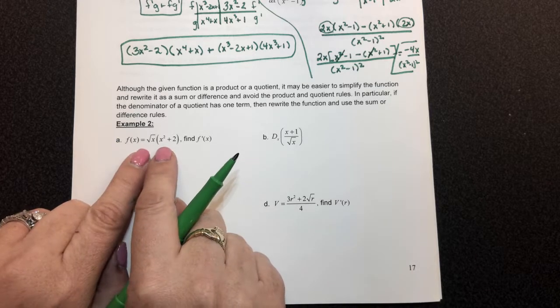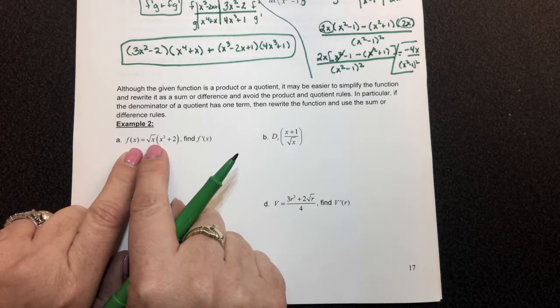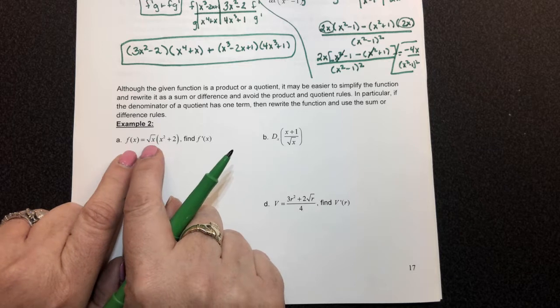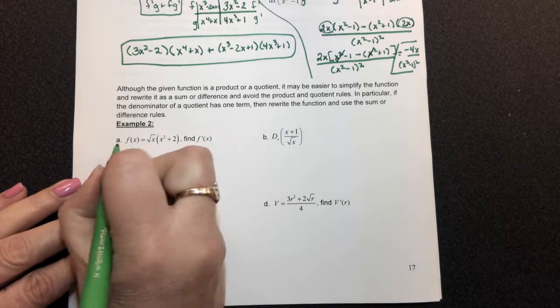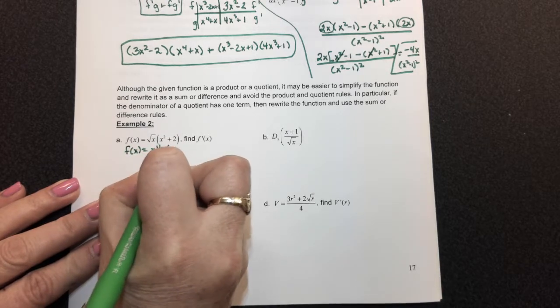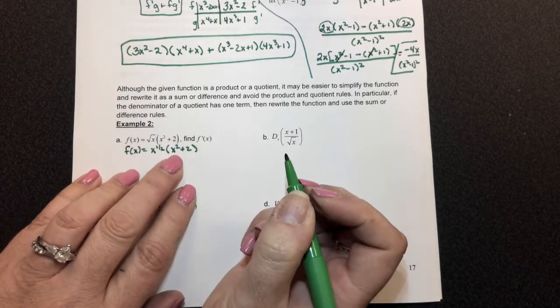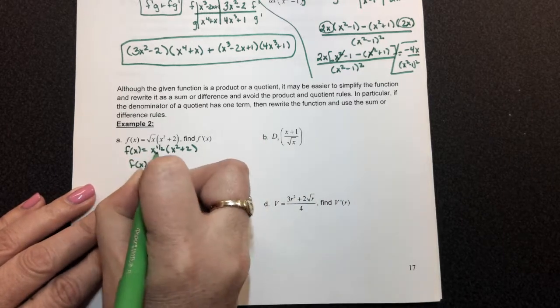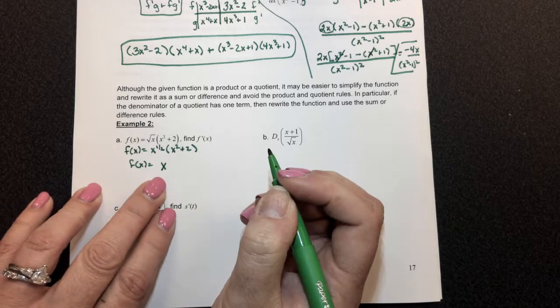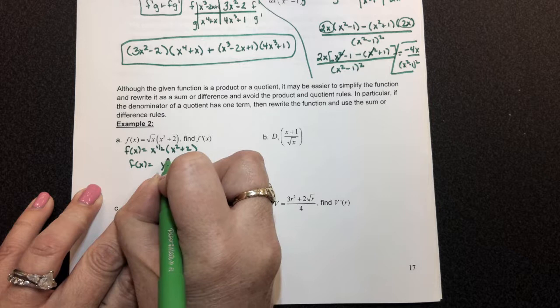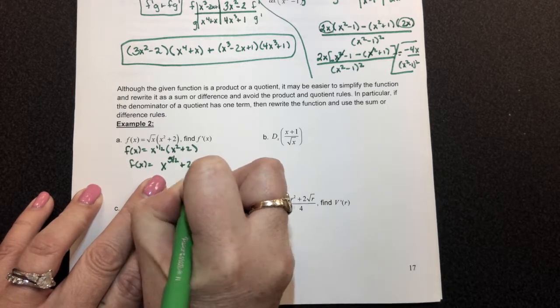So, for example, if you see a problem like this, square root of x times x squared plus 2. Yes, it is a product. So I could use my product rule, but since this is just a single term of square root of x, it's going to be just as easy or easier to take x to the 1/2 and distribute it into x squared plus 2. So when I distribute, x to the 1/2 times x squared will give me a what? An x to the what? Well, 1/2 plus 2 is 5/2, plus 2x to the 1/2.